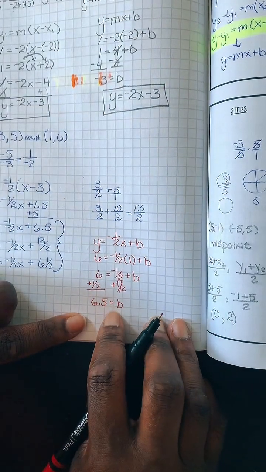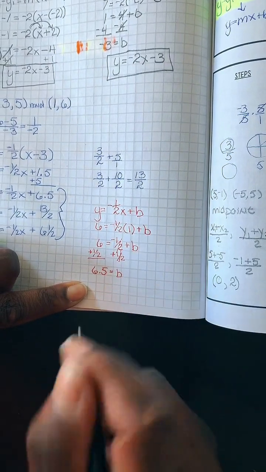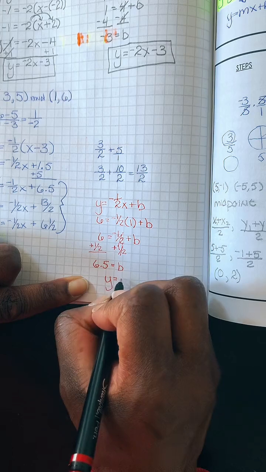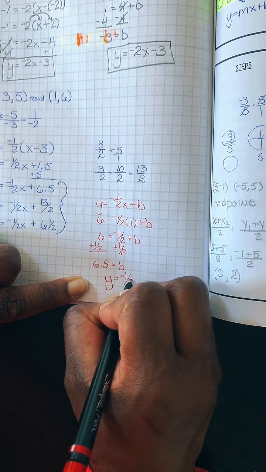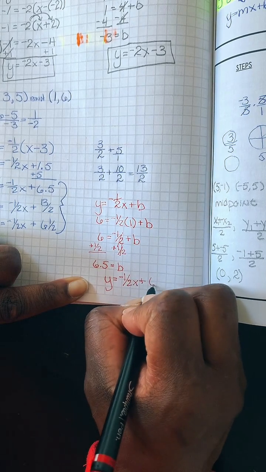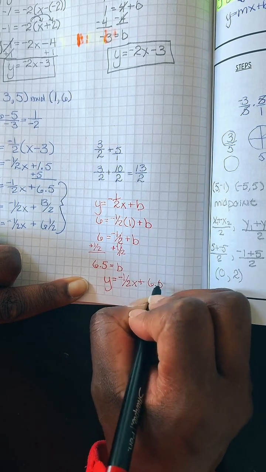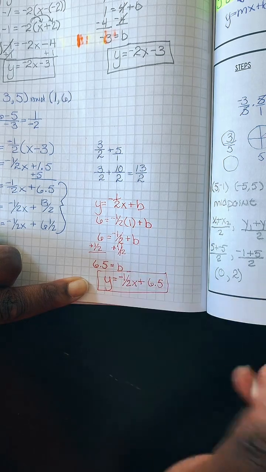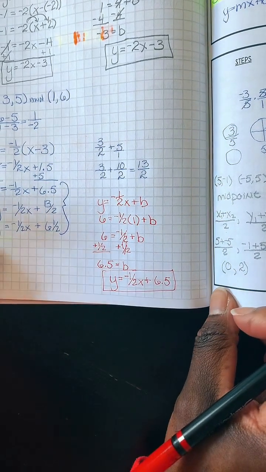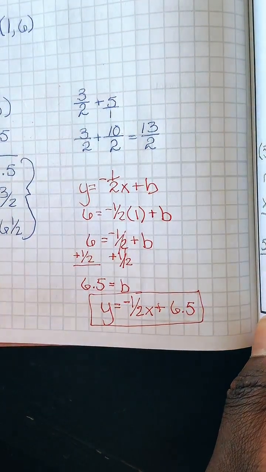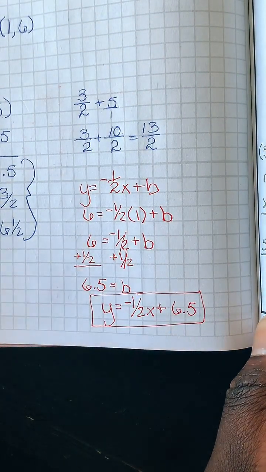So now that we have our y-intercept, our equation is going to be y equals -1/2 x plus 6.5. Okay, let me zoom in just a little bit so you can see it.